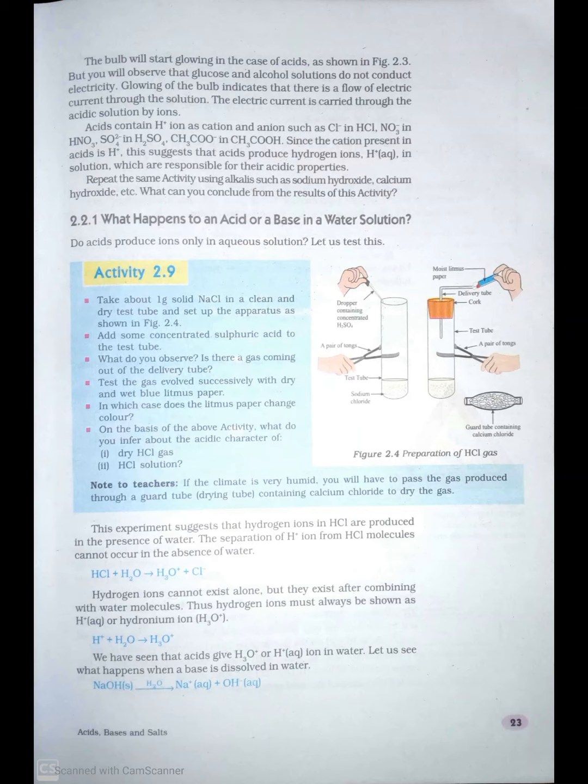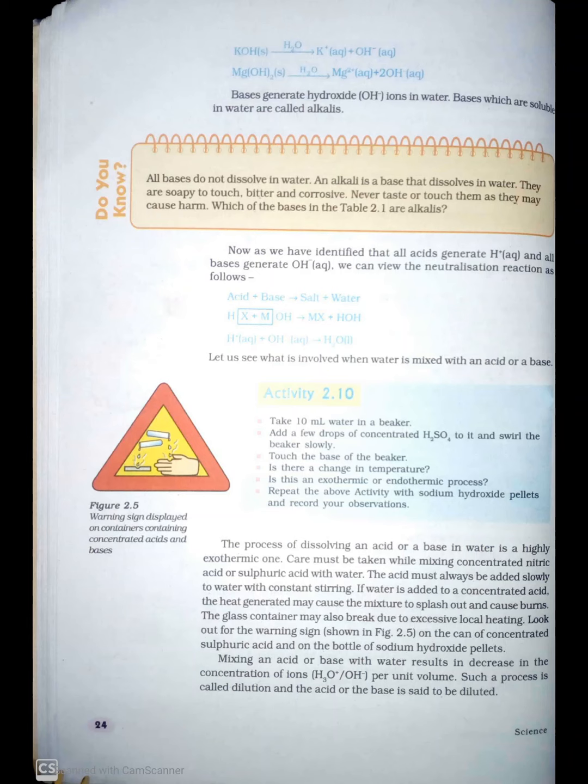NaOH in water gives Na+ + OH-. Page number 24.